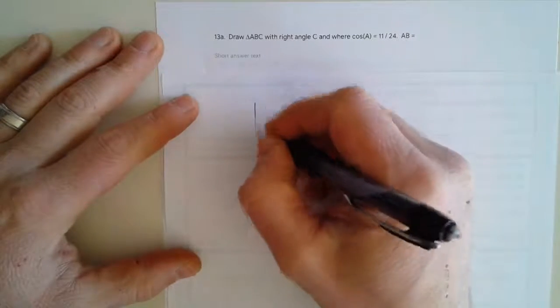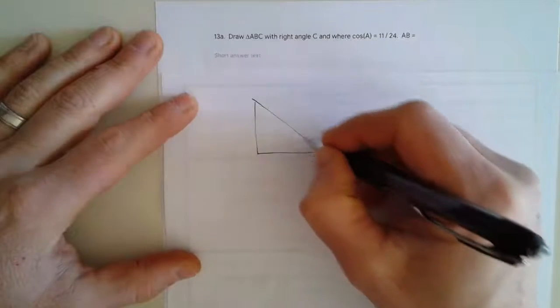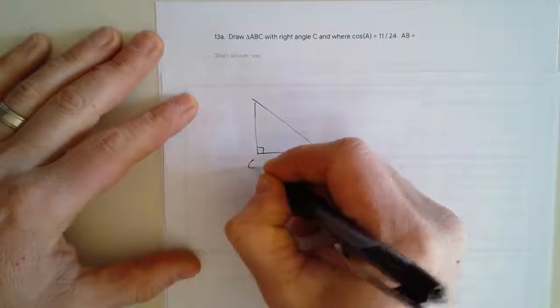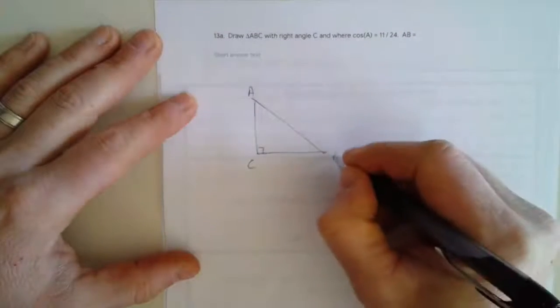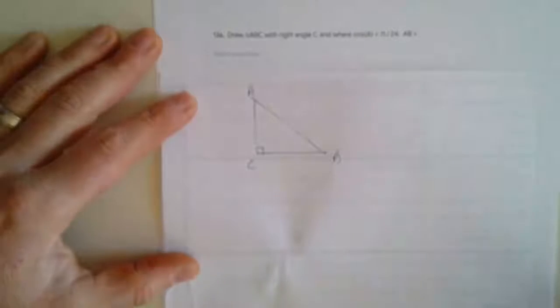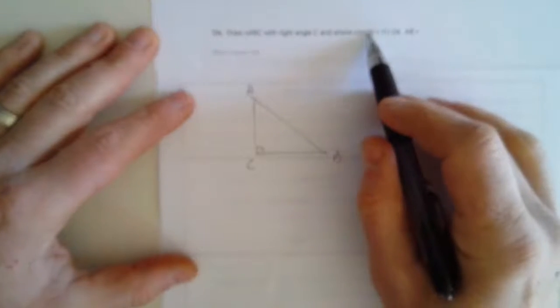So we're going to draw a triangle ABC with right angle C. Okay, so I make my triangle with a right angle C. I'll make A there and B there. It doesn't matter where A and B are, just as long as C is your right angle. And we want the cosine of A to be 11 over 24.